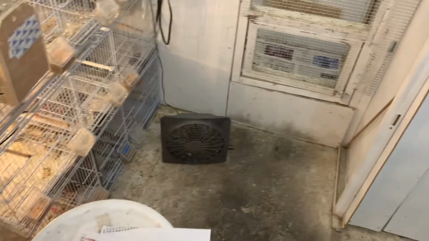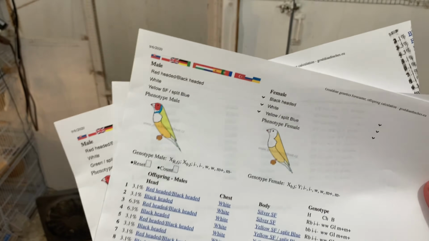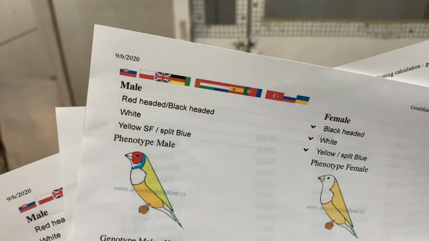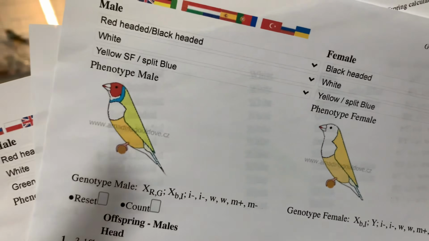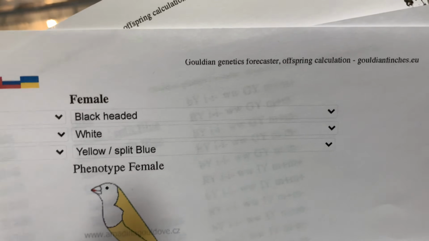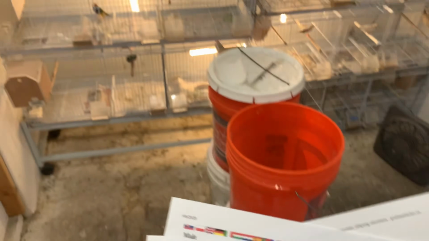So that's when genetics can get a little bit complicated, saying, well, how do you get those? How do you know? That's why I want to refer you guys to this website. Go check it out, type in, and it's really simple. It's just a bunch of drop-down menus, it says body, and you click the drop-down and it says green, yellow, blue, or silver. It does have the splits if you know that your birds carry the blue gene or anything like that. Same with the head color, the breast color. Awesome website. Okay, guys, you can see it up here. Gouldian Genetics Forecaster, okay? I'll put the link in the description below, okay? So, just wanted to show you guys that.